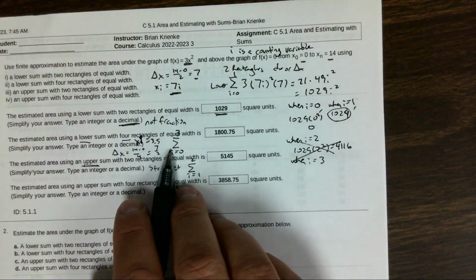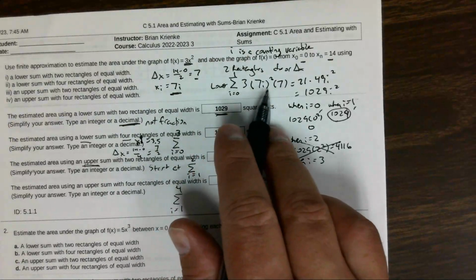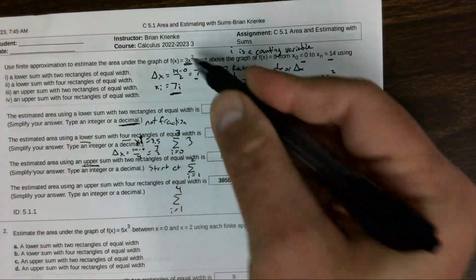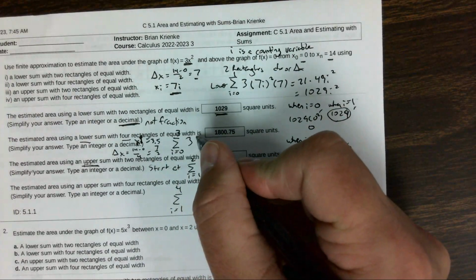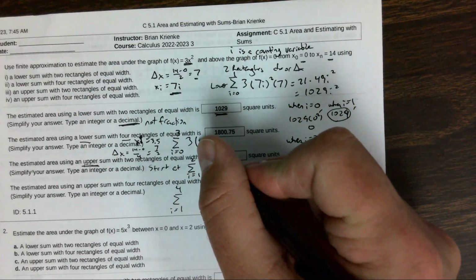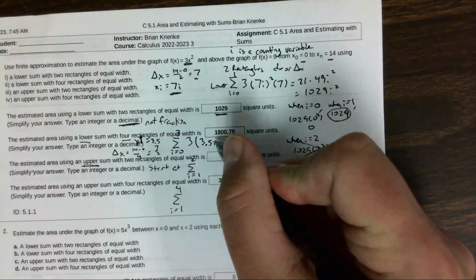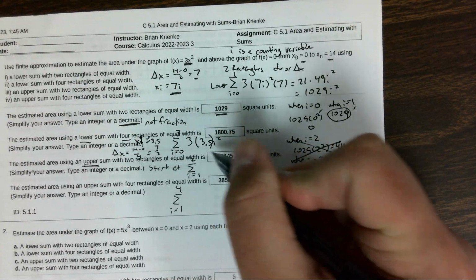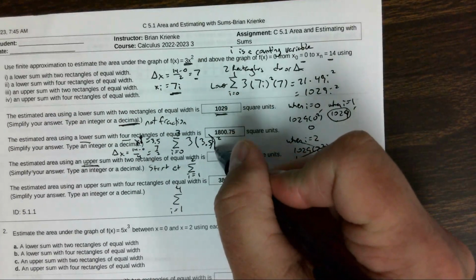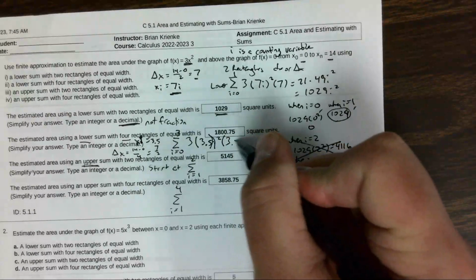And so now we need to do your thing like this, where it's going to be 3 from the equation, and then instead of 7i, it's going to be 3.5i squared. Oops. And then times 3.5.